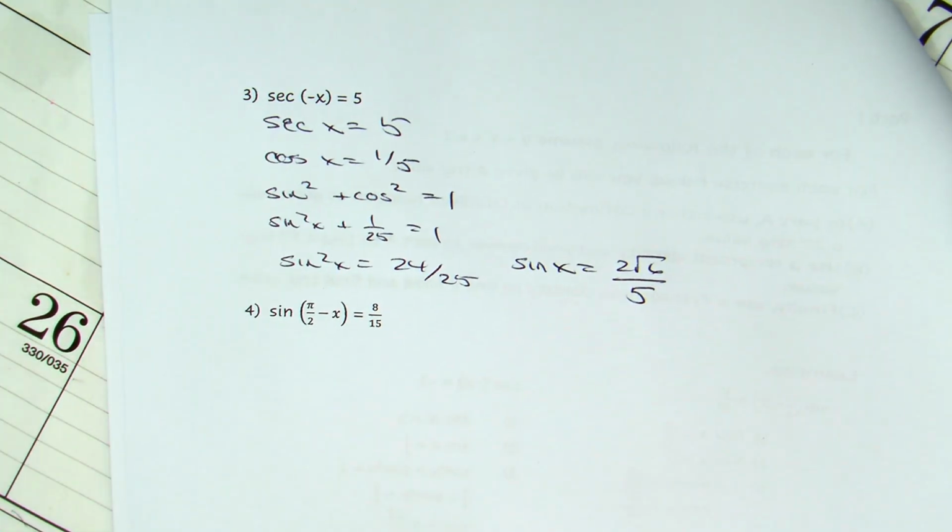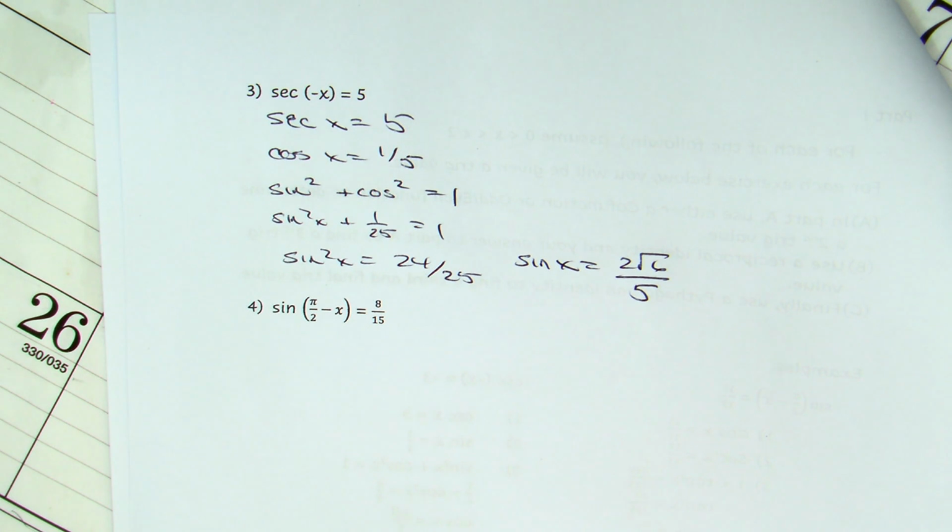There's the next one, number 3. Remember that cosine and secant go from negative to positive. Everything else, you flip the sign.